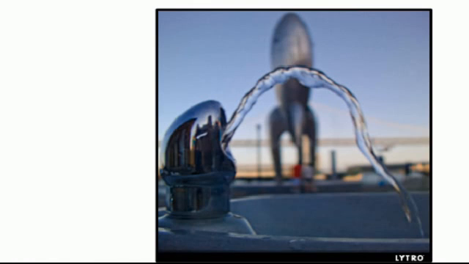And the focus, it's not so much that you do the focus later, then publish the image. You can publish an image with a special viewer that lets the viewer choose the focus.